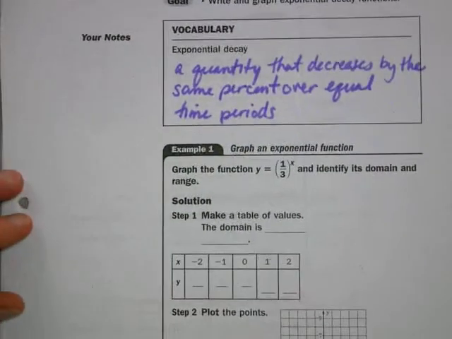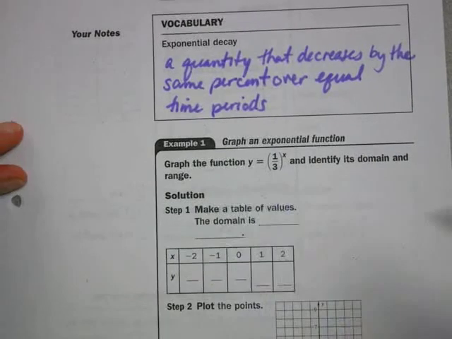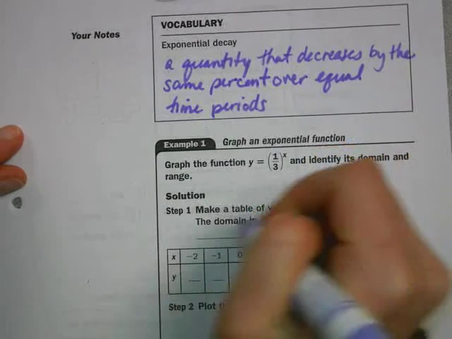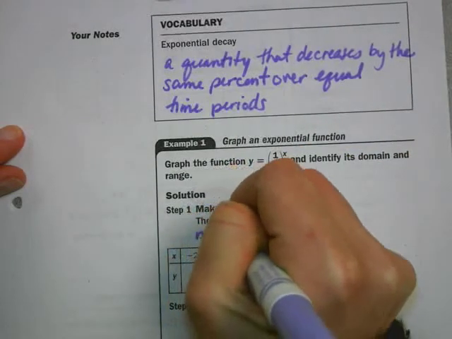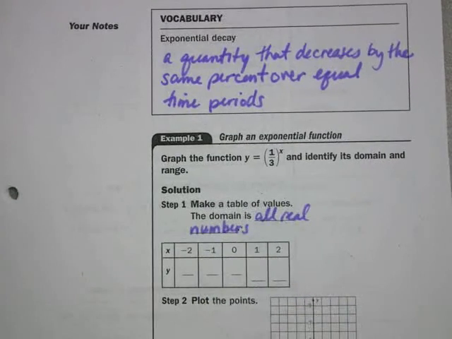So first of all, we have y equals 1/3 raised to the power of x. So we're going to plug values in for x, and those could be all real numbers. For all equations, the domain isn't always all real numbers. I know it has been lately, so you're probably thinking that, but we'll be getting to those equations in your future where the domain can't always be all real numbers.